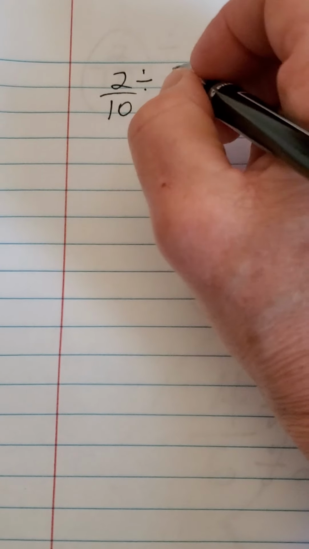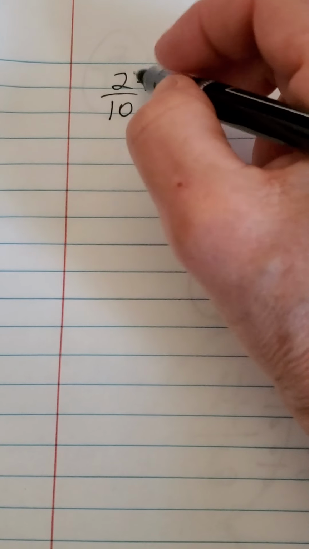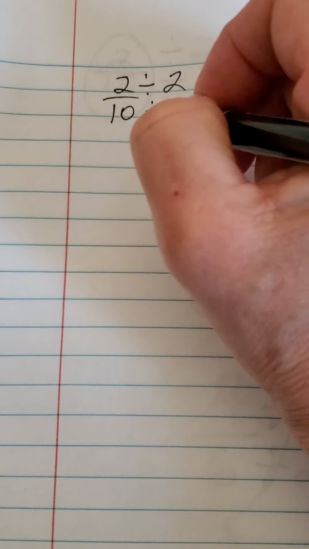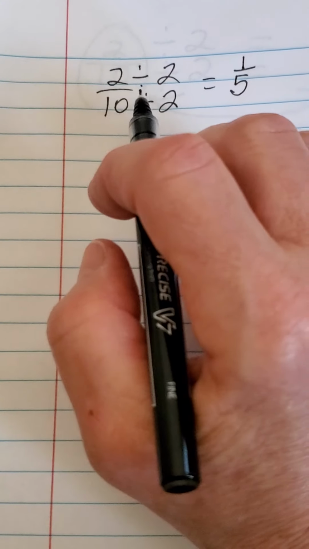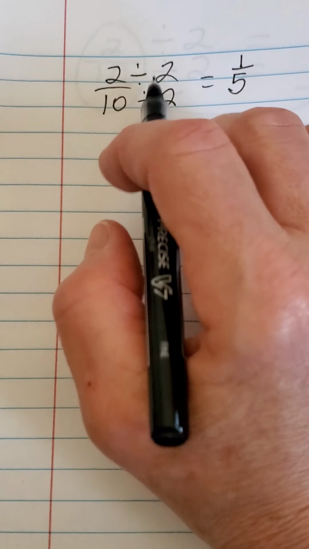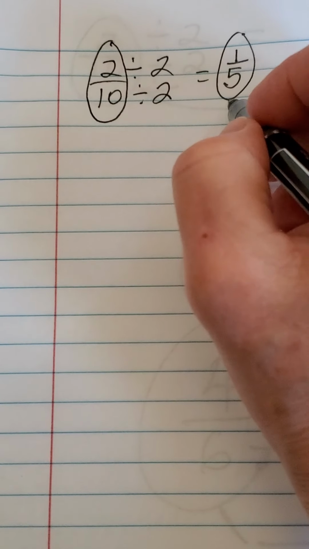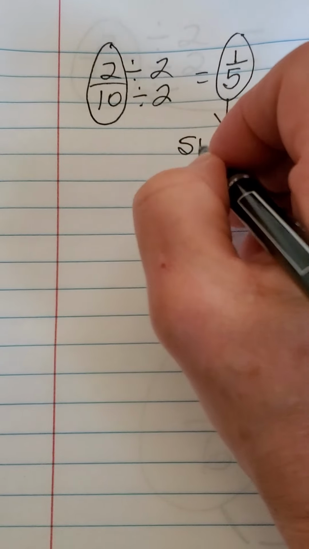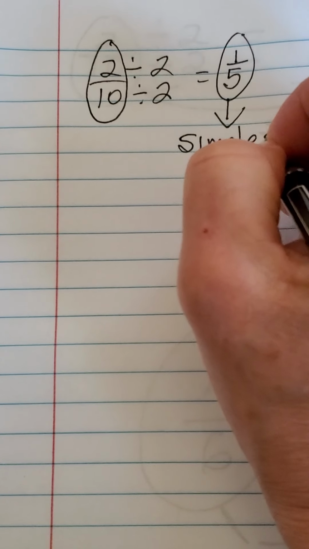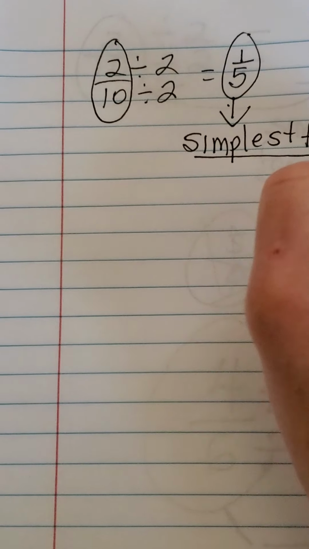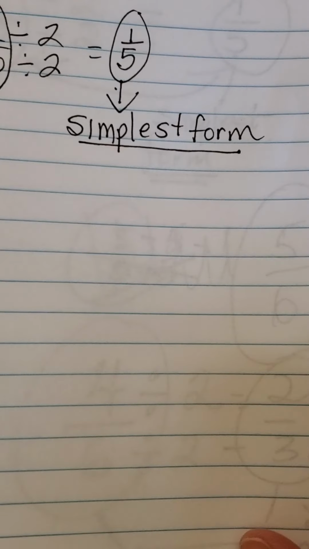So let's do this. 2 divided by what equals 1? 2. Whenever you have a 2 here, you're probably going to divide by 2. 10 divided by 2, same. You divide the numerator by the same thing as the denominator. Always the same, okay? You get 5. So 1/5 is the equivalent fraction to 2/10, but this one is in its simplest form. That's very, very important. Simplifying fractions, simplest form.